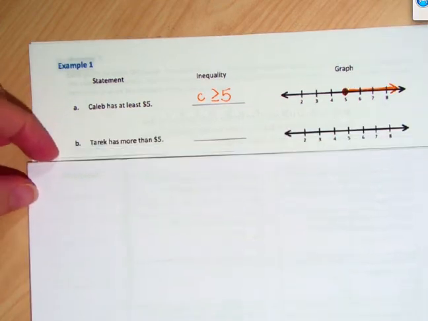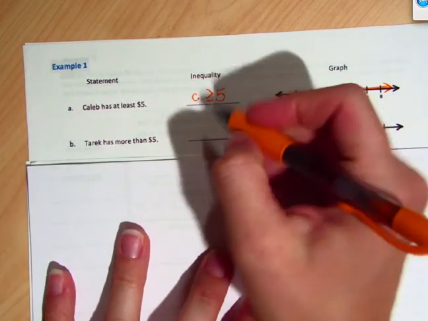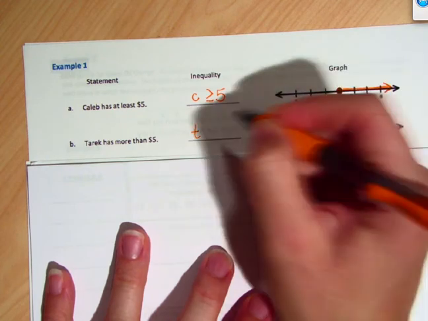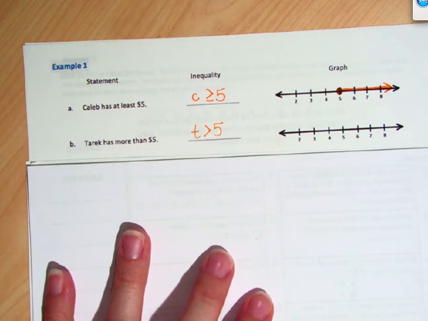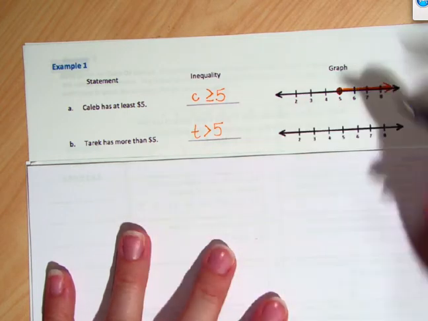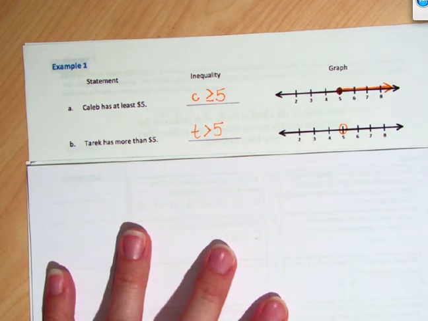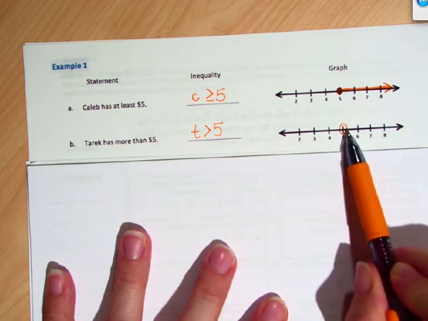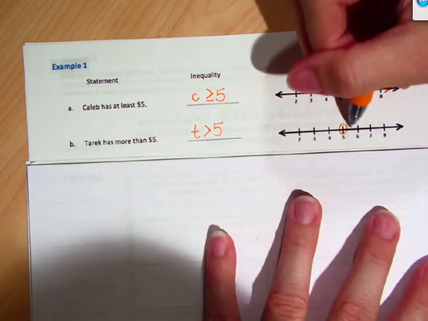Okay, let's look at the next one. Tarek has more than $5. Okay, we'll put a T for Tarek. He has more than $5. Could he have exactly $5? No. He has more than 5. So he can't have $5, but that's our reference point. That's where we start. He could have $5 and 1 penny. That's still more than $5. But he has more. So we're going to go this direction, but it's going to be an open circle this time.